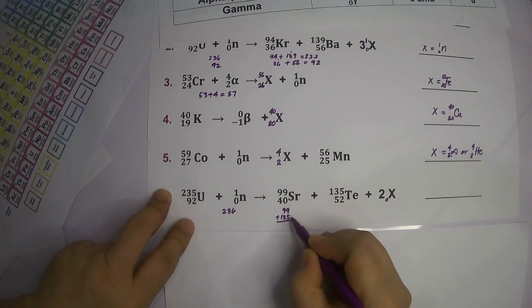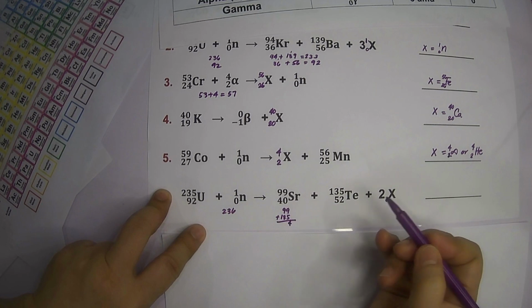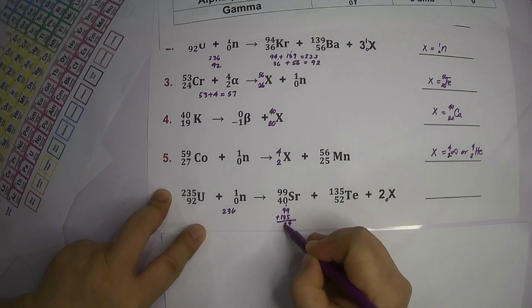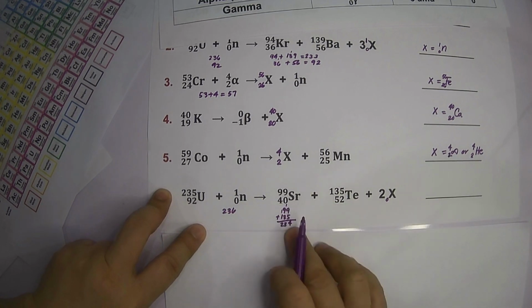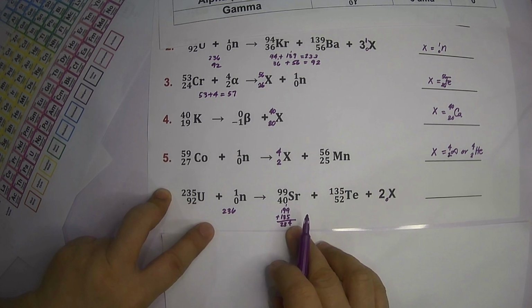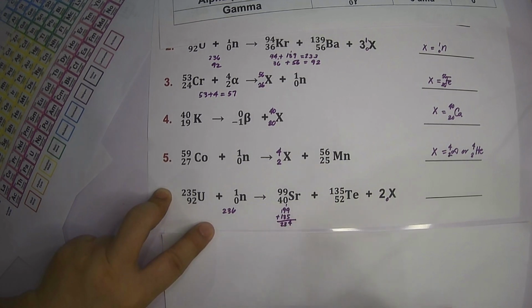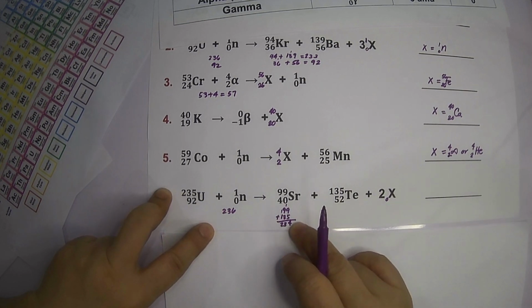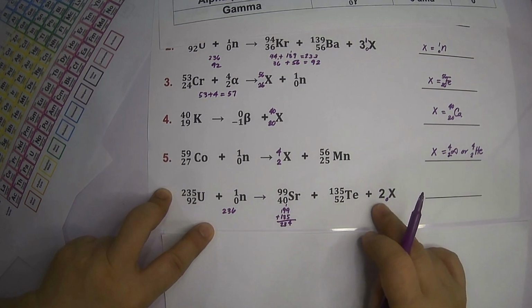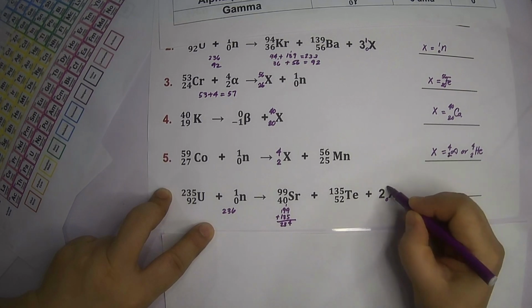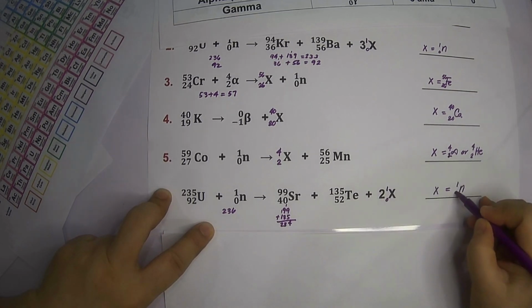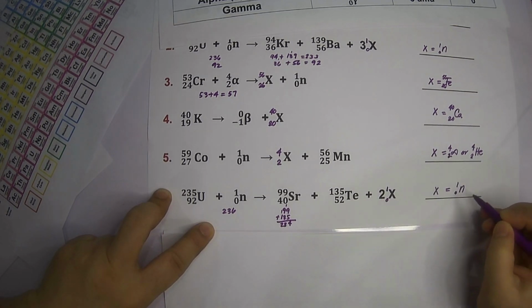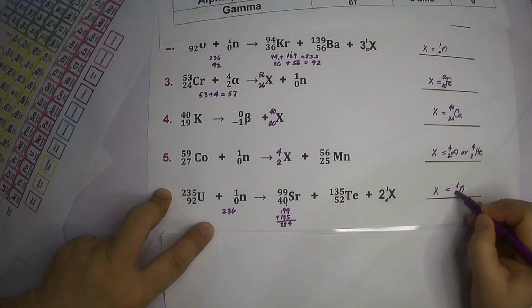So that gives you 234. So we have a missing 2 mass units. And you divide that by 2, so we have 1. So X here is a neutron with a charge of 0 and a mass of 1.